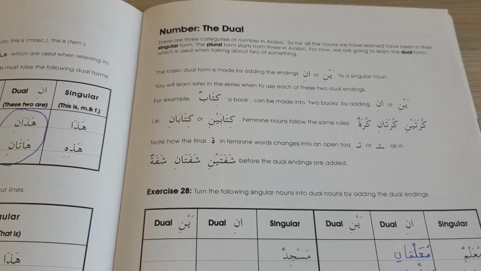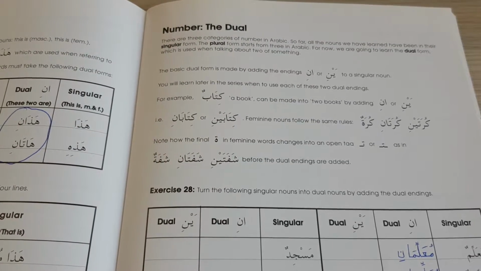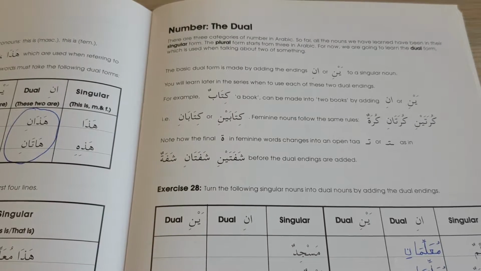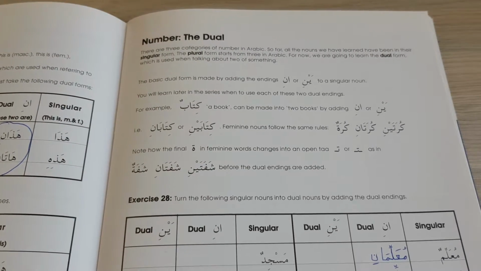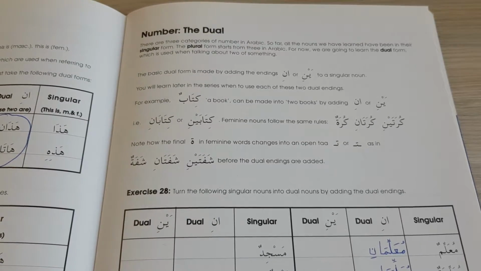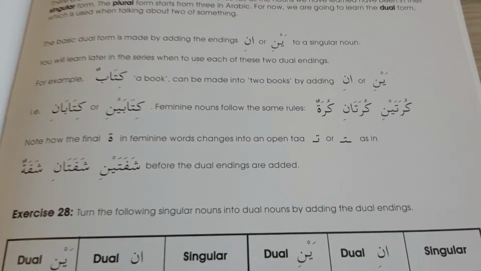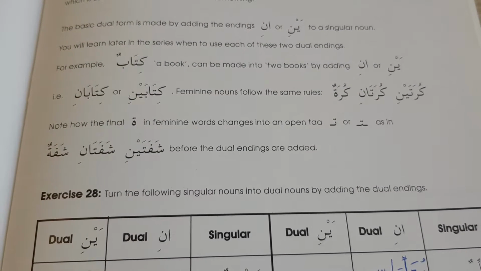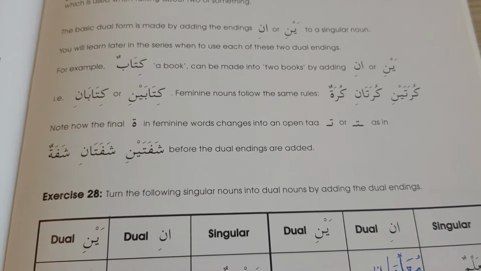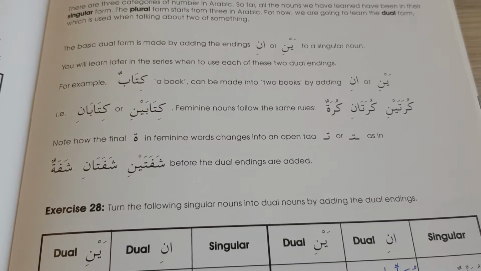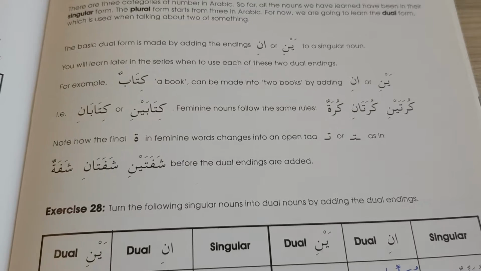This week's lesson is about the dual. So, how do we make words from the singular to the dual? That's what this week's lesson will be about. Okay, so it's quite simple actually. There are two ways, but this lesson will just be focusing on one of the forms, and that is the ani form, the ani form.